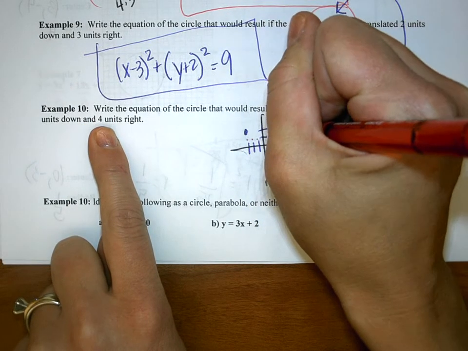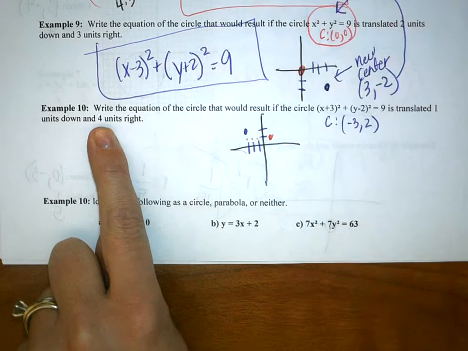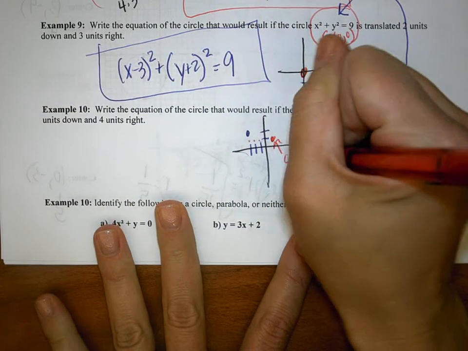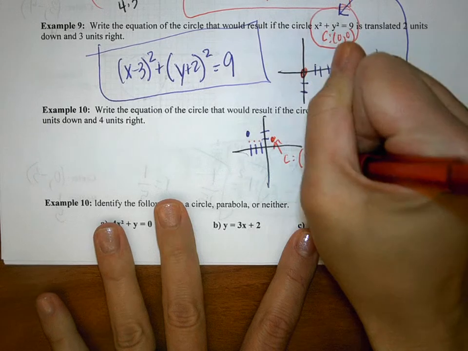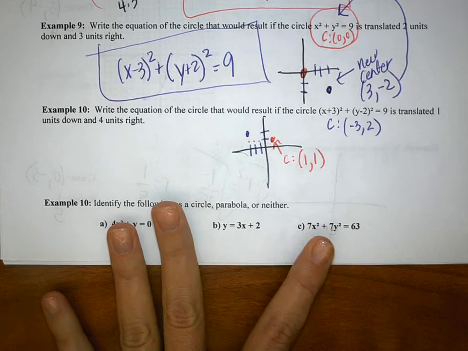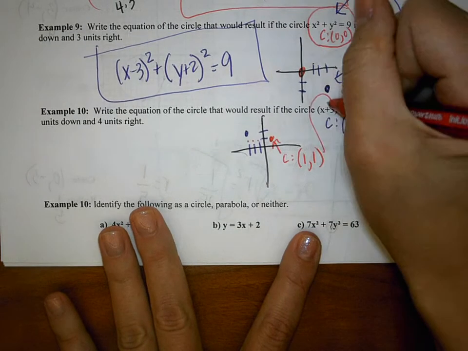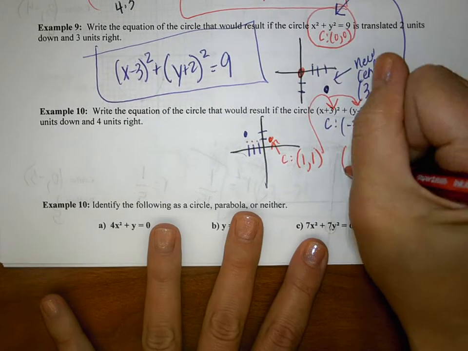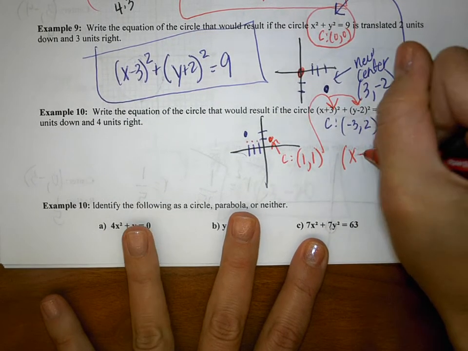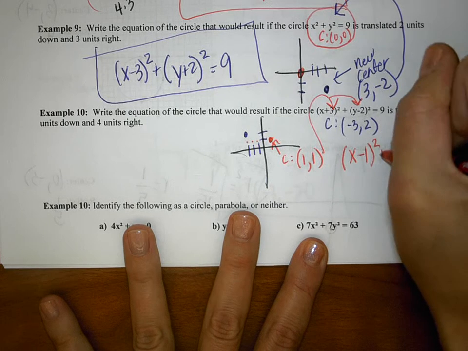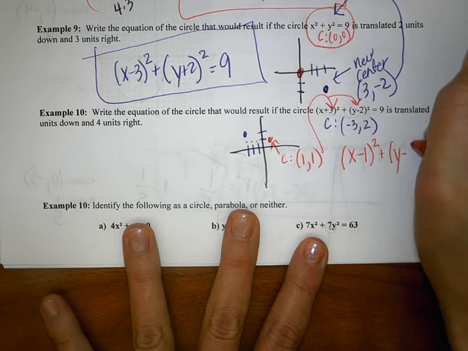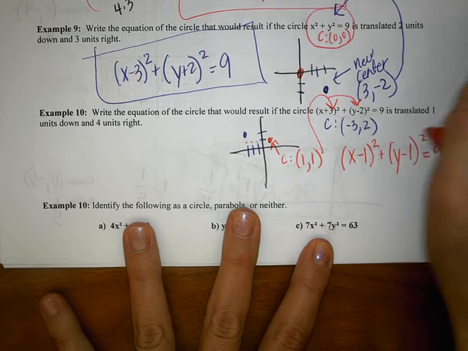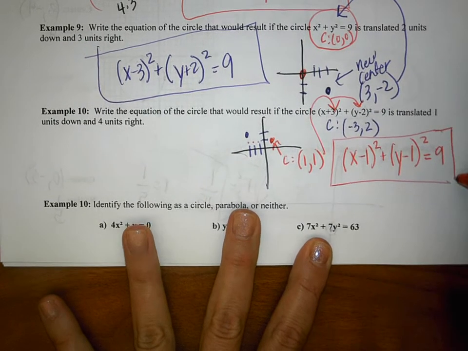Okay, so there's my new center. What is that center? 1, 1. So now we're plugging it into our equation. X minus 1 squared plus y minus 1 squared equals 9. Those of you that didn't get the right answer, do you see what happened?